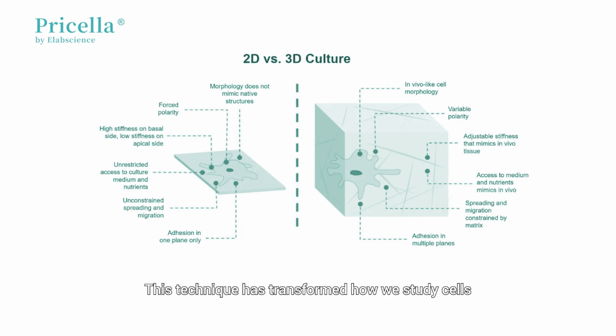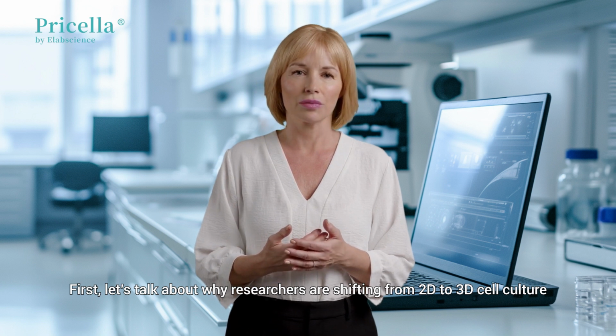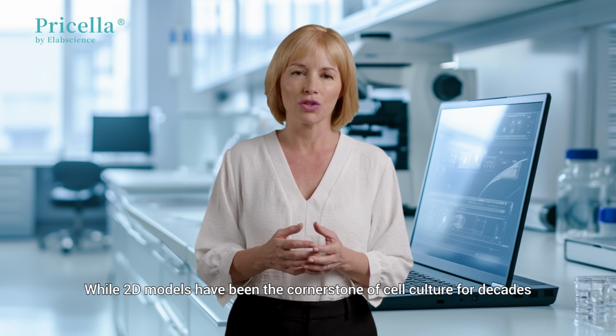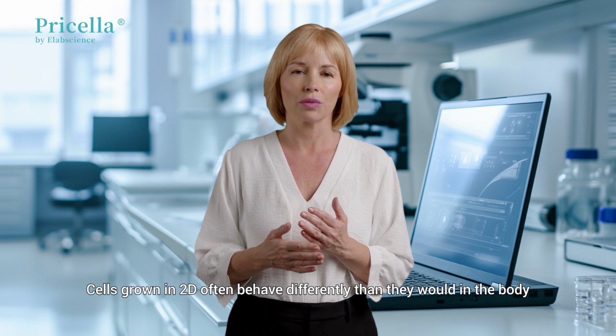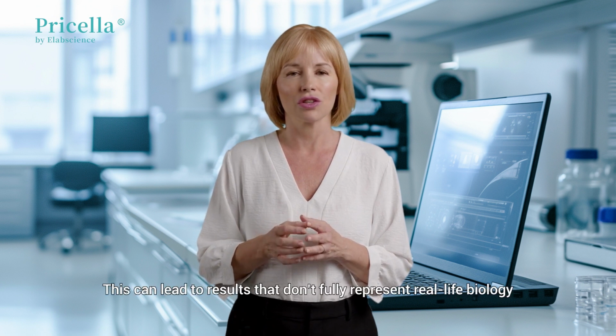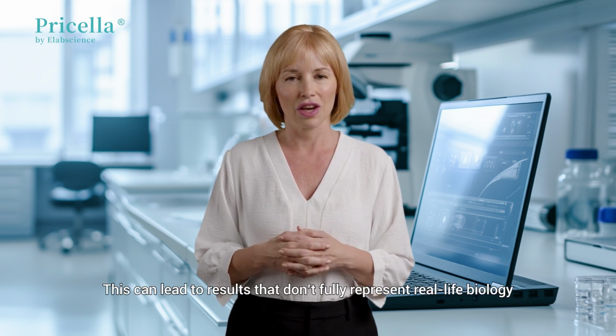This technique has transformed how we study cells, offering new insights into biology and paving the way for breakthroughs in research and medicine. First, let's talk about why researchers are shifting from 2D to 3D cell culture. While 2D models have been the cornerstone of cell culture for decades, they come with significant limitations. Cells grown in 2D often behave differently than they would in the body, where they interact with complex 3D environments. This can lead to results that don't fully represent real-life biology.